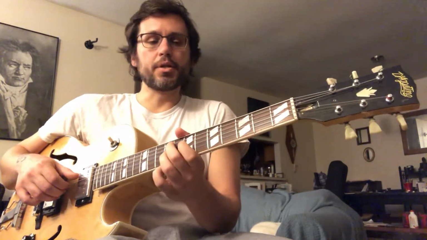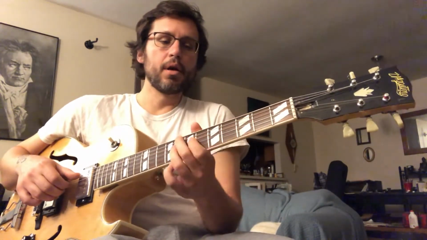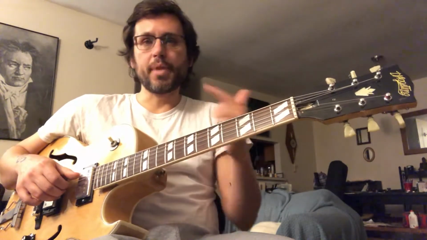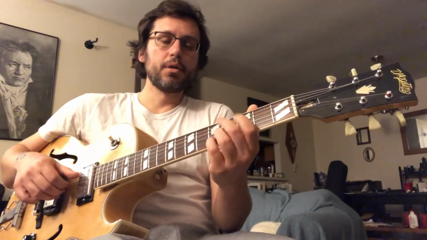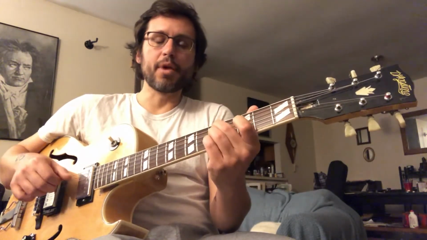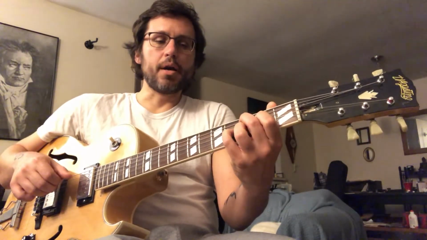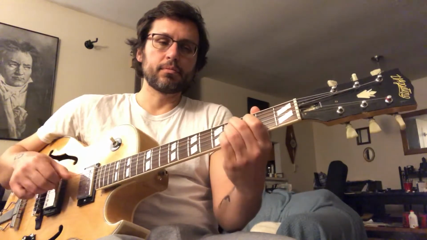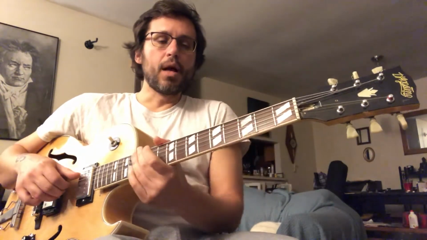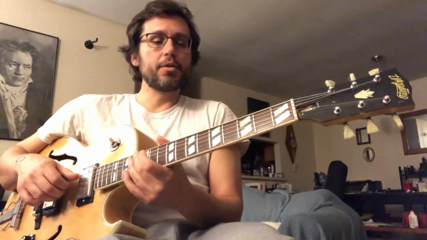You can add upper extensions on the tritone sub, like the ninth here. Let's go back to major for a second so I can do all ninths. So C major, D minor 9, D flat 9, C major 9. You can alter the notes in the tritone sub if you want to.